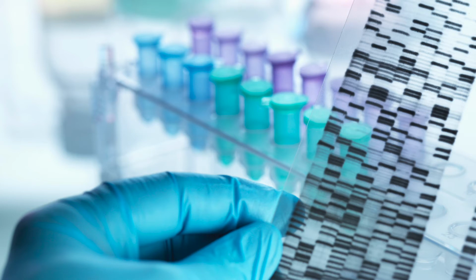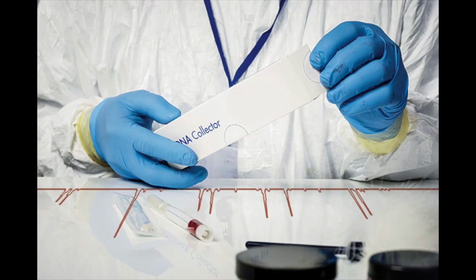STRs are short repeated sequences of DNA, and typically in forensics they use Y-STRs, which are the STRs found on the Y chromosome. The sequence of units vary greatly, which makes it effective when trying to identify people. Everyone's DNA is unique, and by comparing 2 samples of DNA, forensic scientists are able to distinguish 2 individuals from one another.